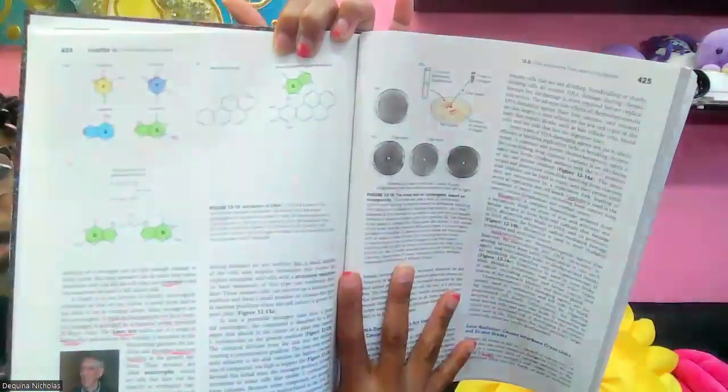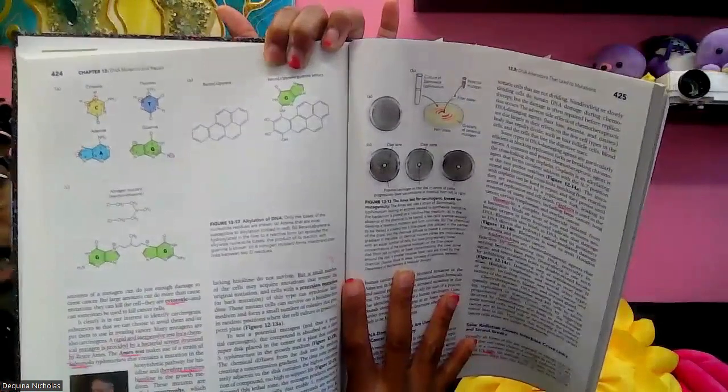The same thing I said for Hershey and Chase, and for every other experiment that we've gone through: know this experiment like the back of your hand. Figure 12.13 is going to be your best friend. You'll actually have figure 12.13 in your slides in class. Hopefully you can annotate. If you have questions, I will see you at office hours. You can also ask the LAs during discussion section.